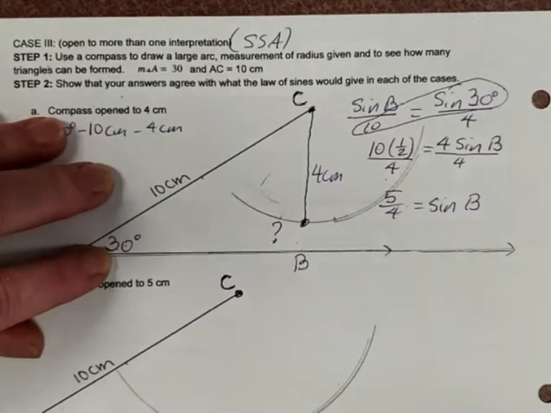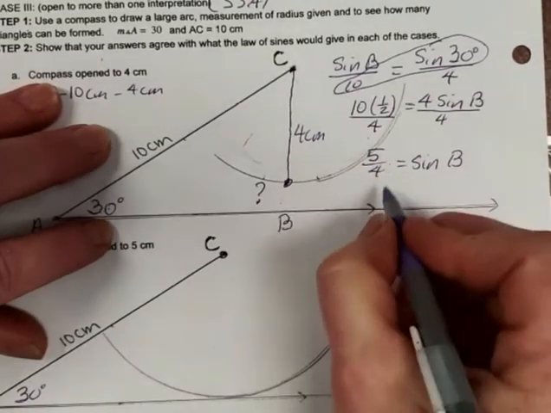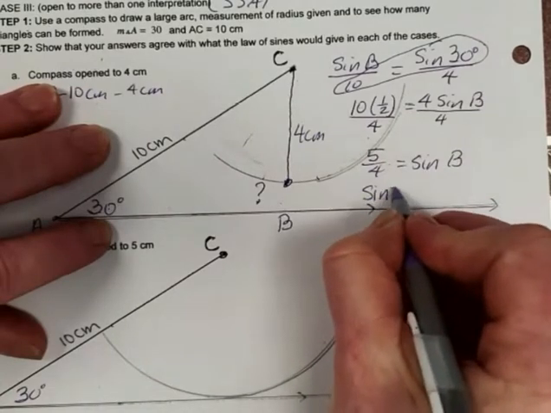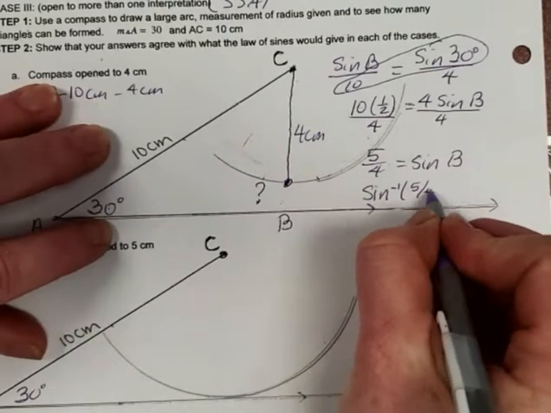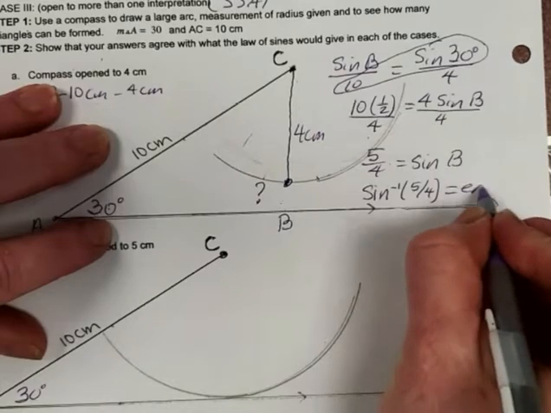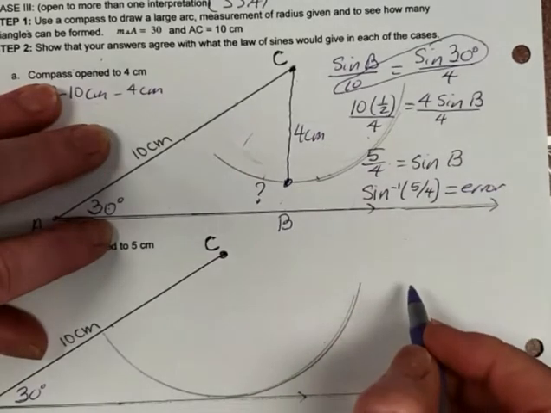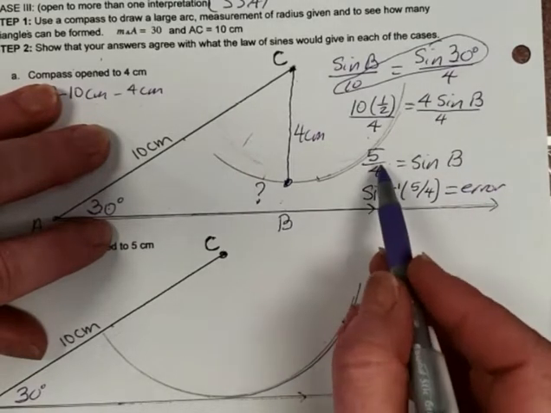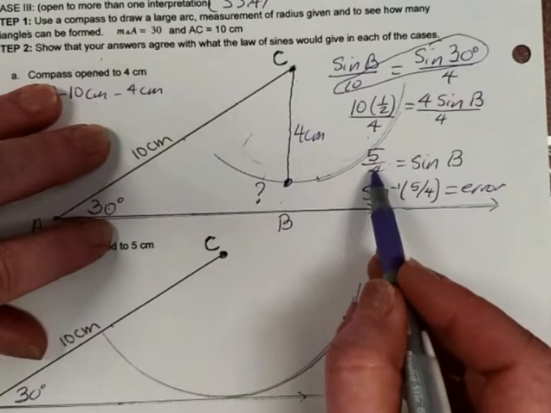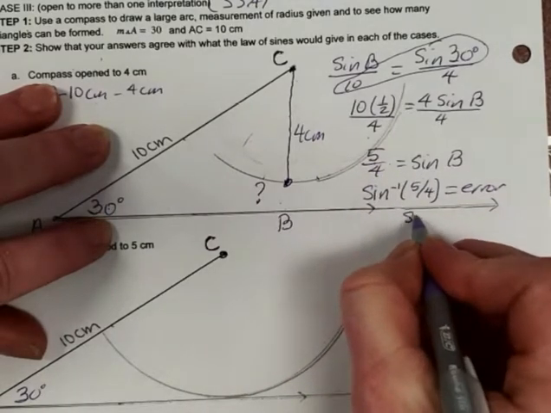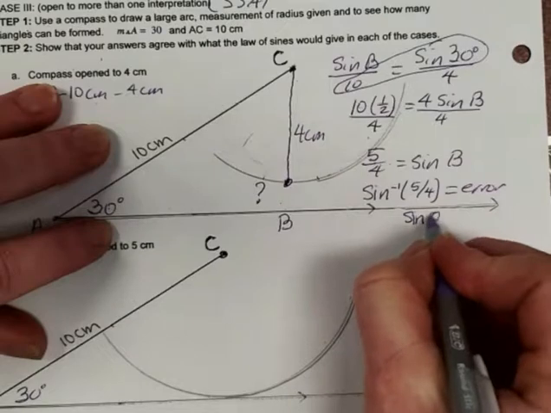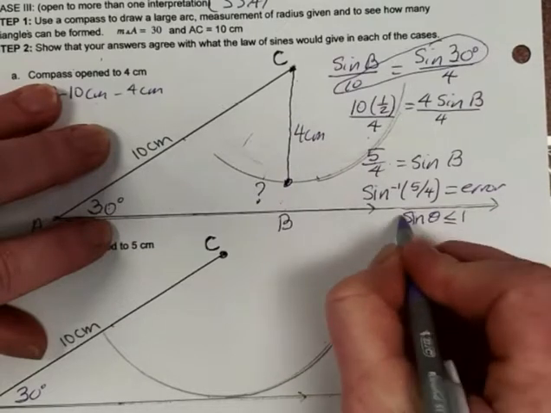equals the sine of angle B. And if you try to go to the calculator to do the sine inverse of 5/4, you're going to get an error message. But that's because there is no angle measure whose sine is more than 1. This is more than 1. So the sine of any angle measure has to be between 1 and -1.